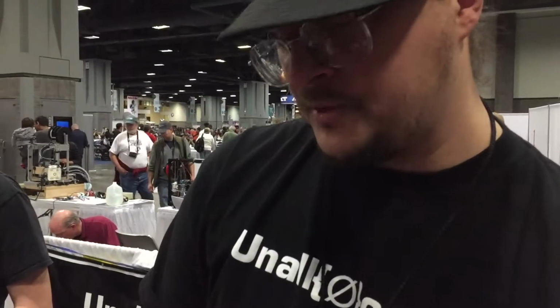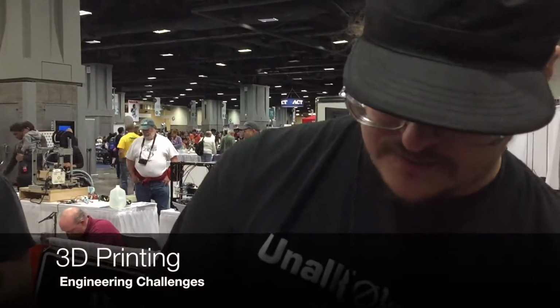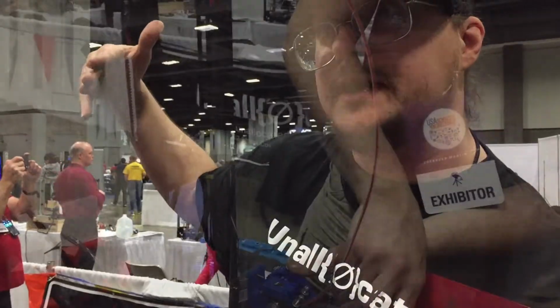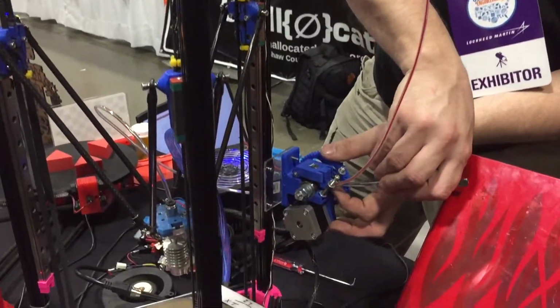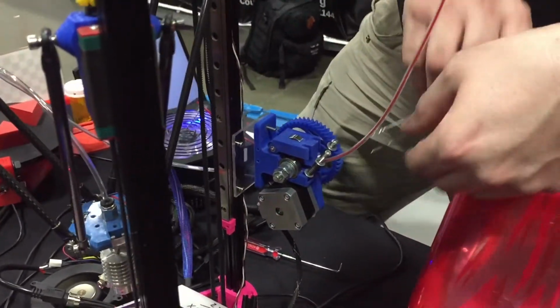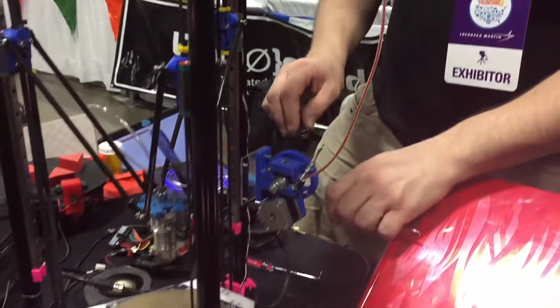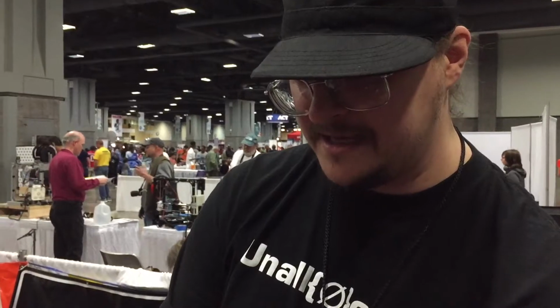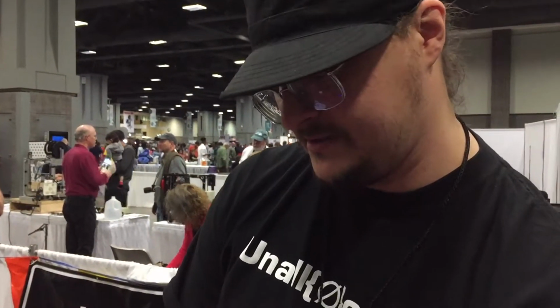Say you want to print something really fast. There's going to be a certain amount of energy coming out of your heat source, because this is colder than your heat source. So you're bringing in something that's colder, so you're pulling energy out of the system. How efficient is it? That determines your maximum speed, because you start dropping that temperature, the viscosity changes.